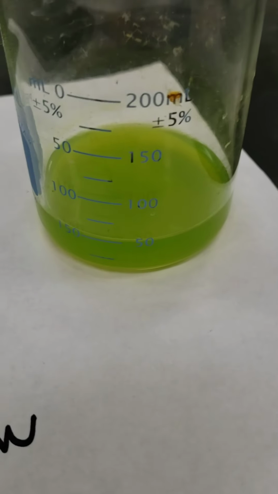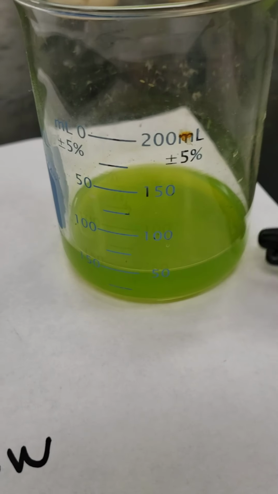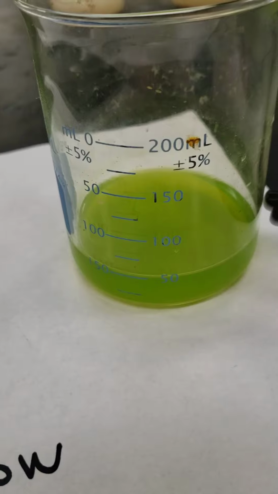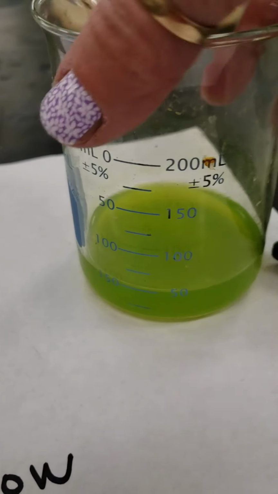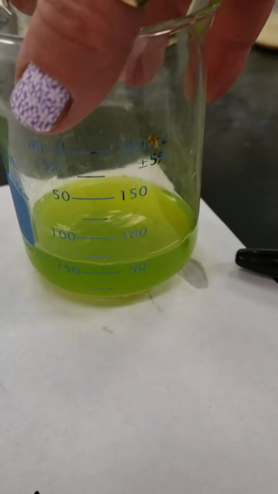And then the last thing we did today, I took some spinach and put it in some hot water. This was alcohol in this beaker. And I was able to pull the chlorophyll right out of the leaves. So there's the chlorophyll.